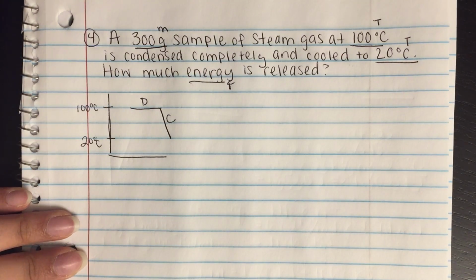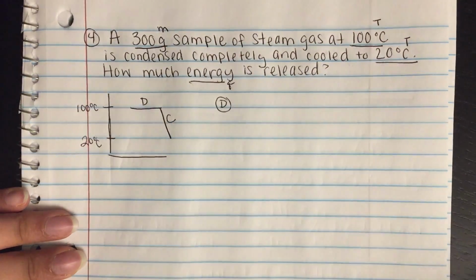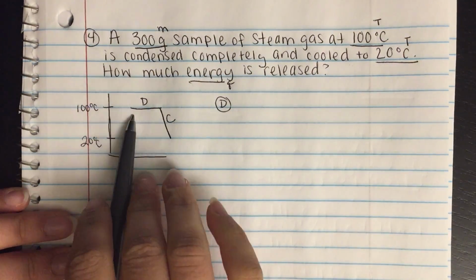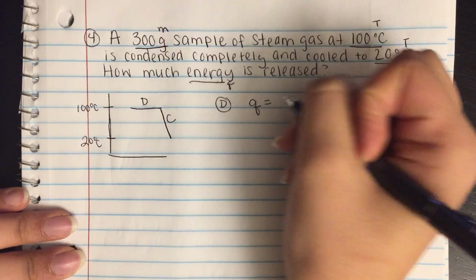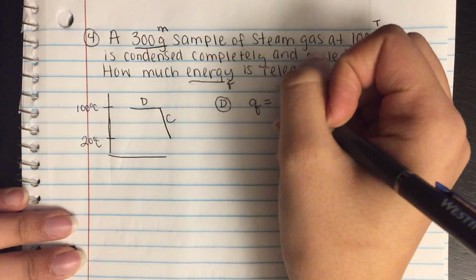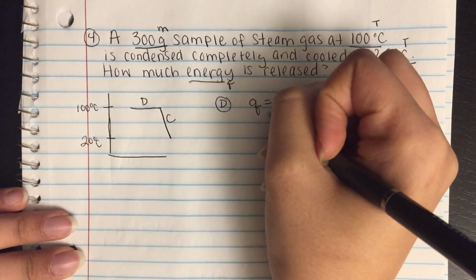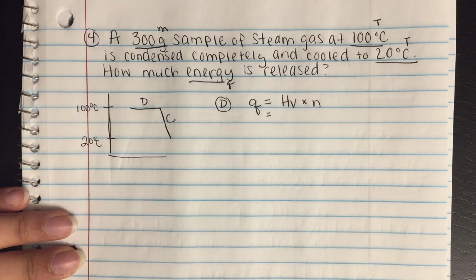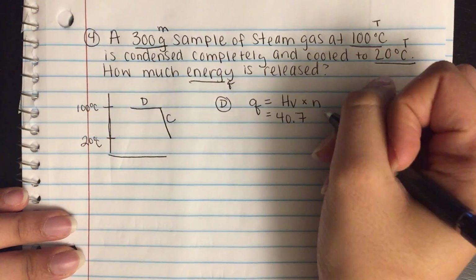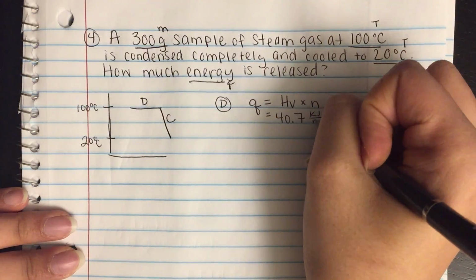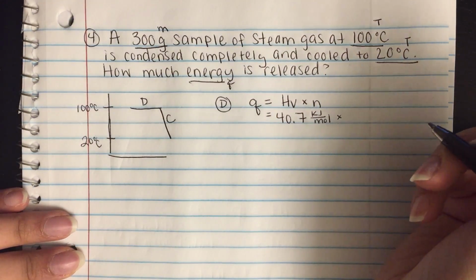So now let's go through the math of this. Let's do part D first. D is when it's going through condensation, so Q equals HV times n. HV, if you look at the top, is 40.7 kilojoules per mole, times n, which is my number of moles. So I need to figure out my number of moles.